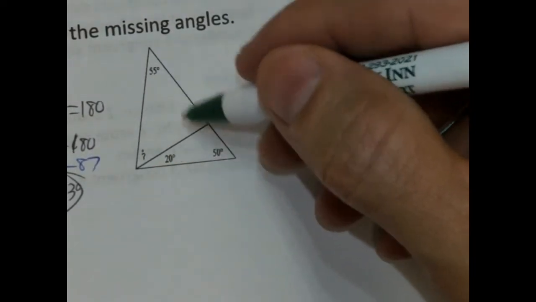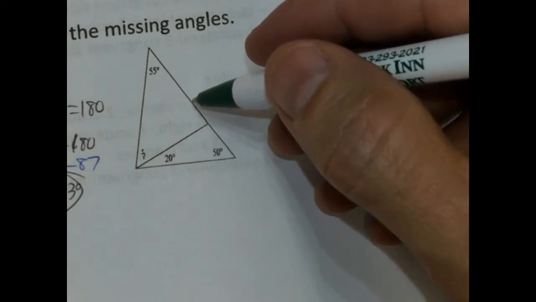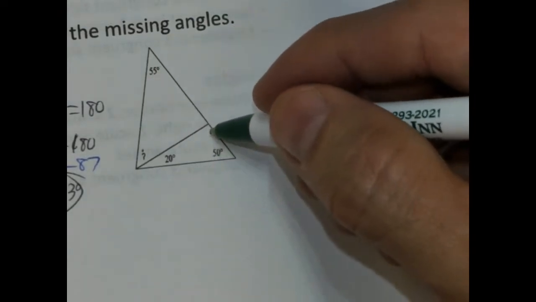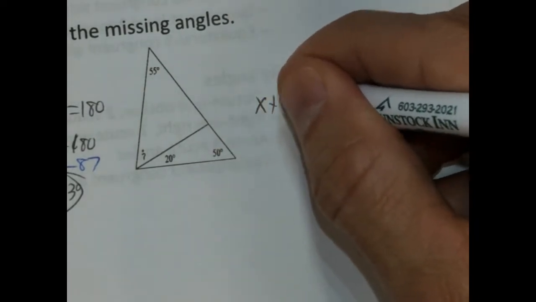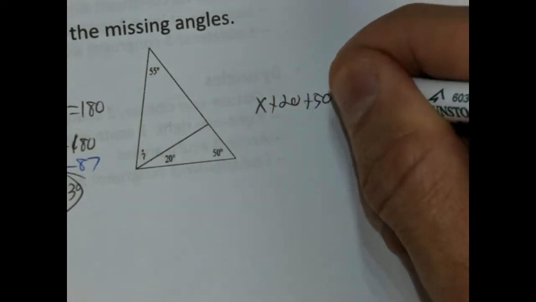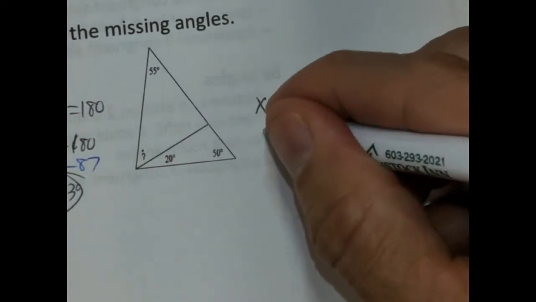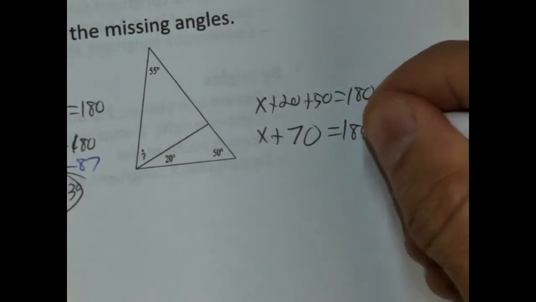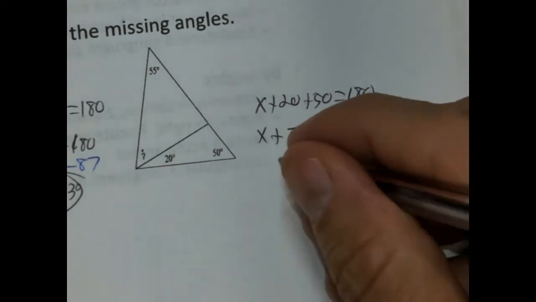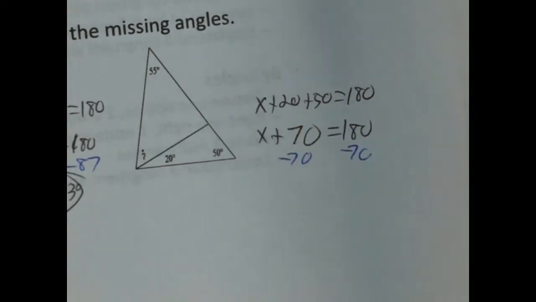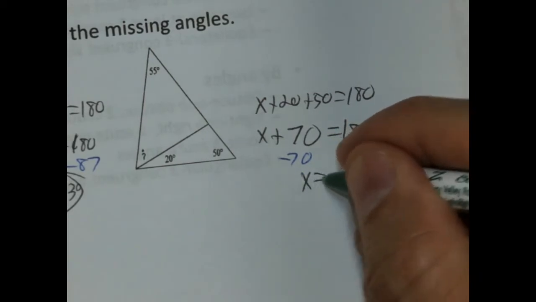Let's try this one. Okay, so similar problem. We're looking for this angle here. It's part of a triangle. It's inside another triangle. We only have one angle though, so we have to find this angle first to get that angle. So let's set this up. So this will be our x. So x plus 20 plus 50 equals 180. 20 plus 50 is 70. So subtract 70 from both sides. So x is equal to 110 degrees.